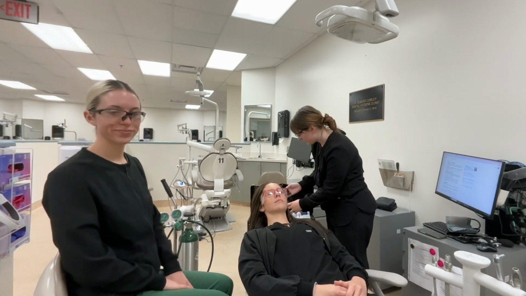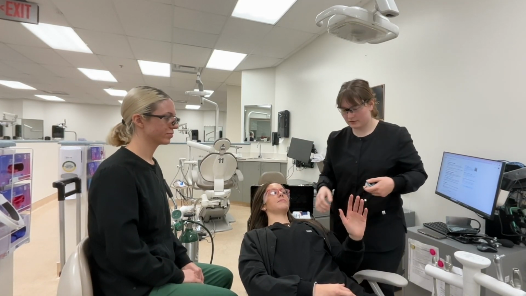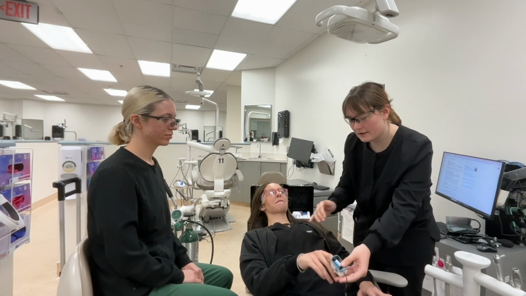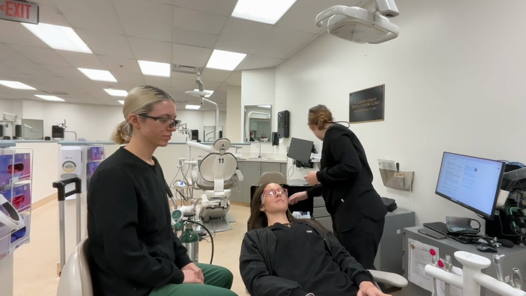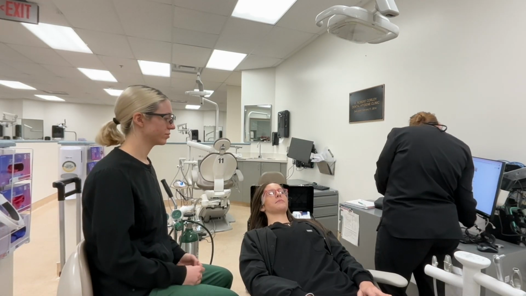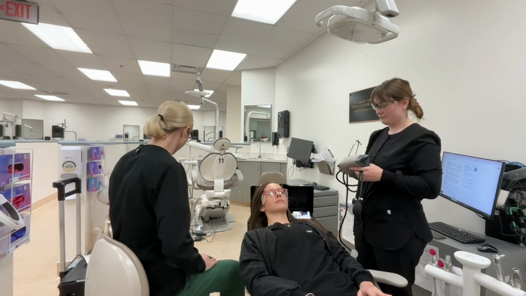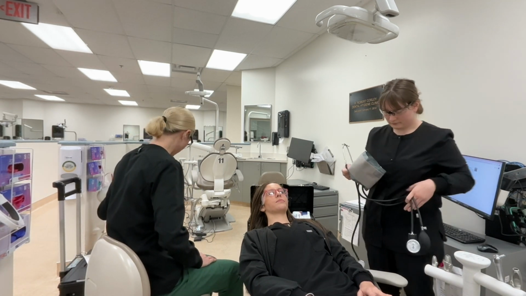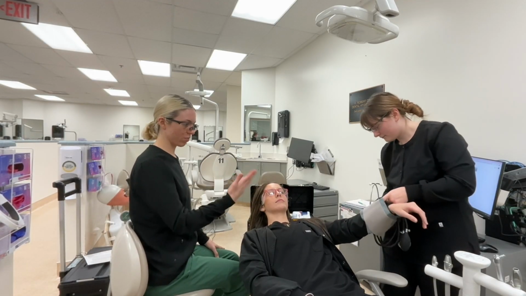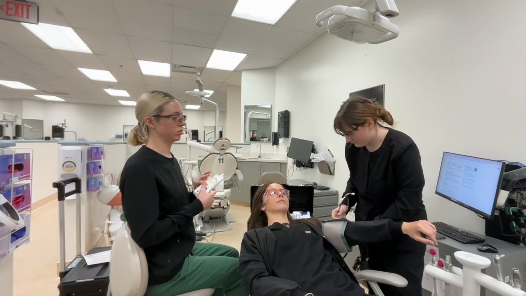Okay, so I'm going to go ahead and start by checking her vitals. So we're going to put the pulse ox on her pointer finger. I'm going to use this one. Get that going. And we're also going to go ahead and check her blood pressure. And since we're pretty sure that it is hypoglycemia based on the medical history, the other person, one of the two that's not doing the vitals, would go ahead and administer glucose.